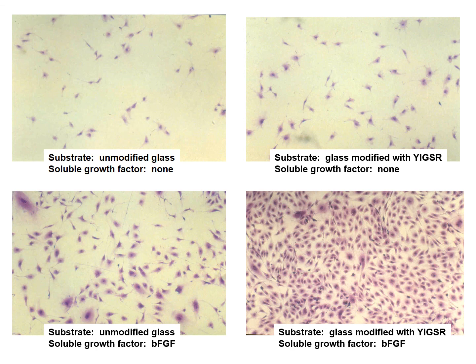This is the desirable outcome of this particular experiment, that combine modification of the surface of a substrate and a chemical stimulus for the cells to bring about the function of cell proliferation.